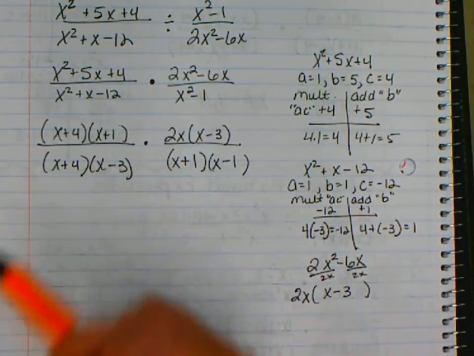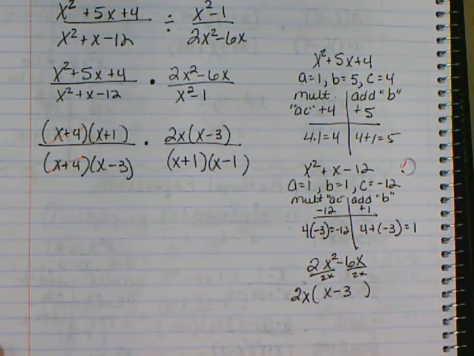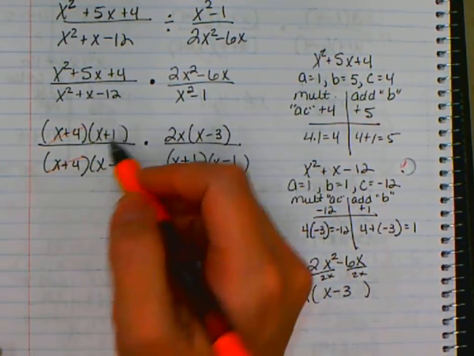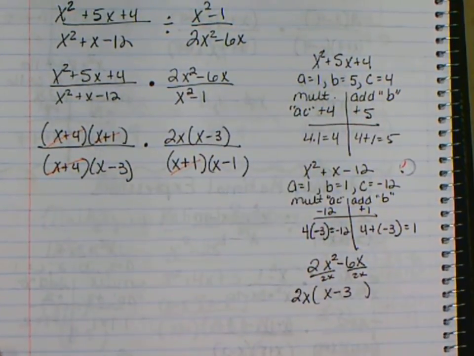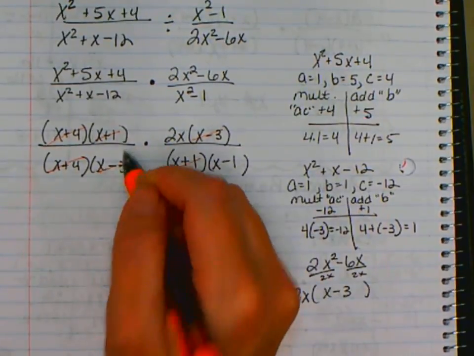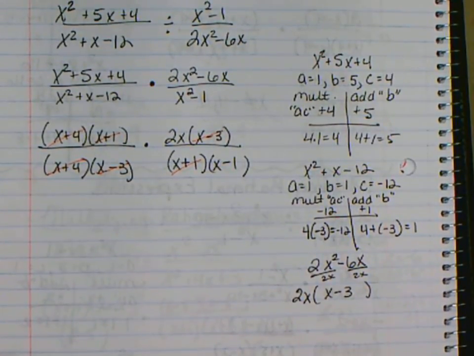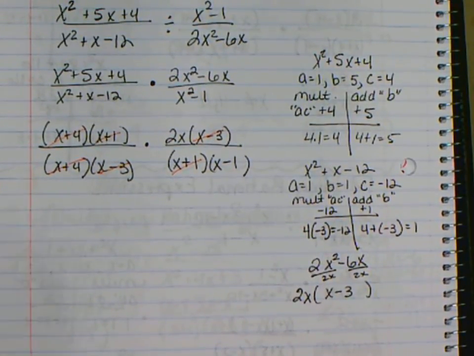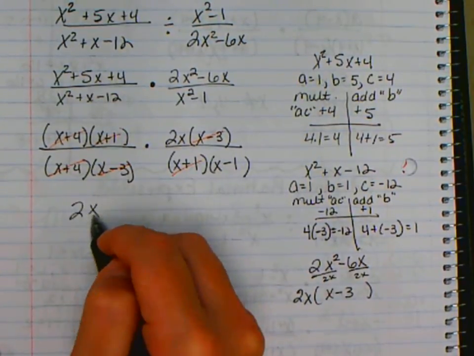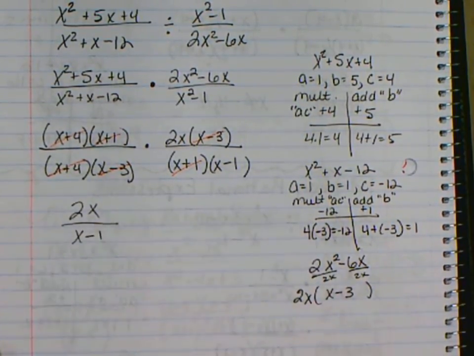Let's see. x plus 4 and x plus 4 will reduce. x plus 1 and x plus 1 will reduce. x minus 3 and x minus 3 will reduce. And so I'm left with 2x divided by x minus 1.